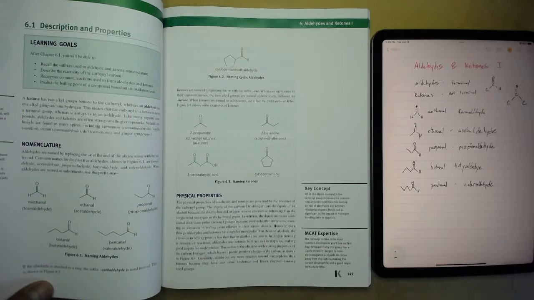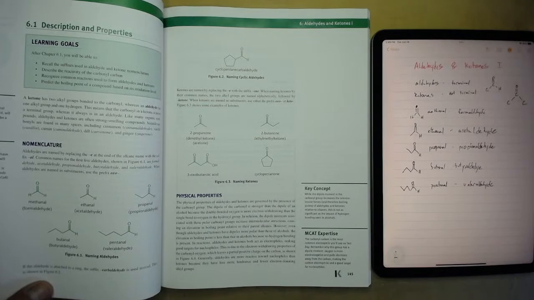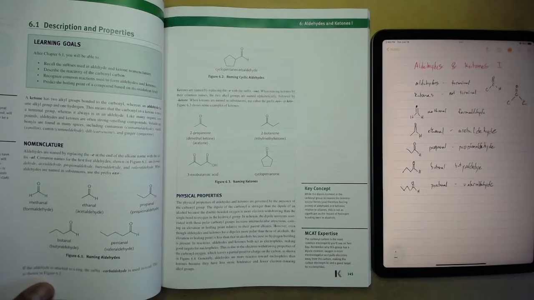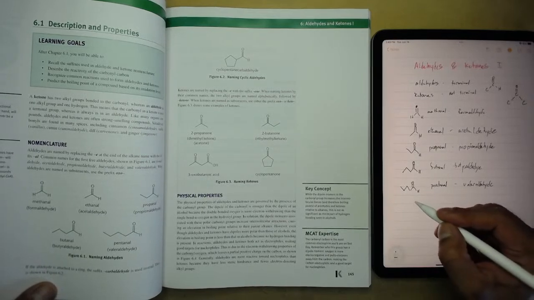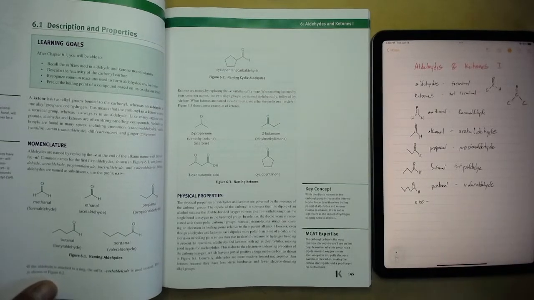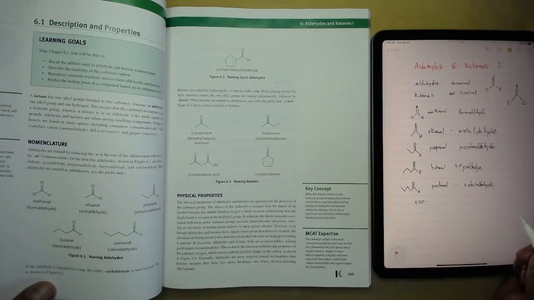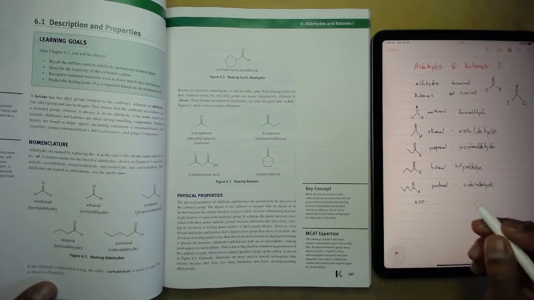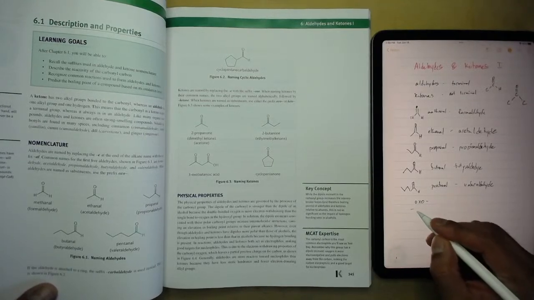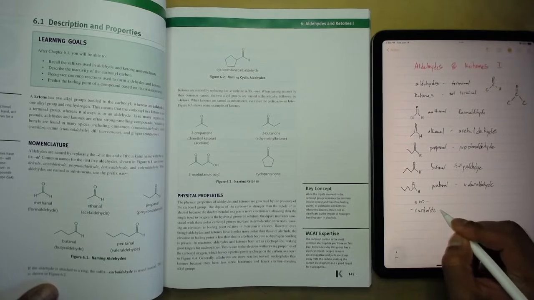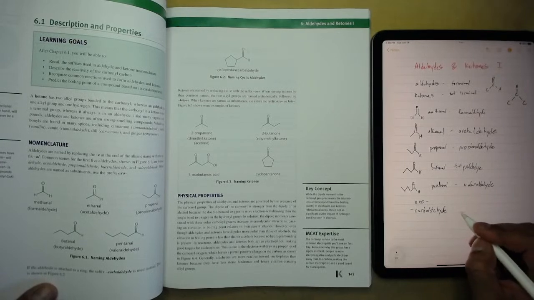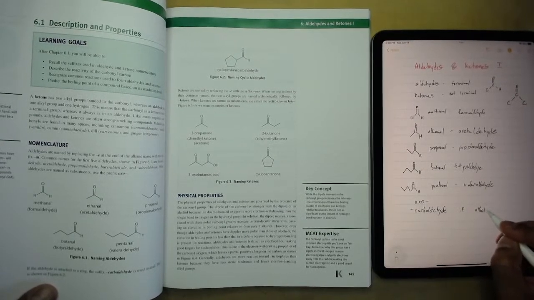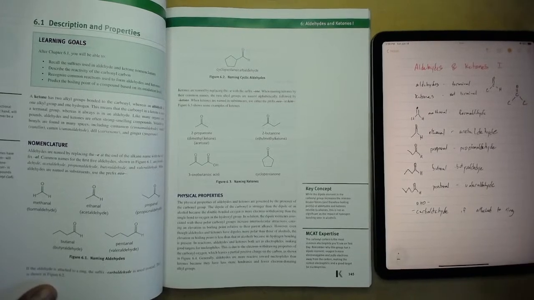If the aldehyde is attached to a ring, the suffix carbaldehyde is used instead. This is shown in figure 6.2. Oh yeah, I also wanted to write the oxo prefix, and the carbaldehyde suffix if attached to a ring.